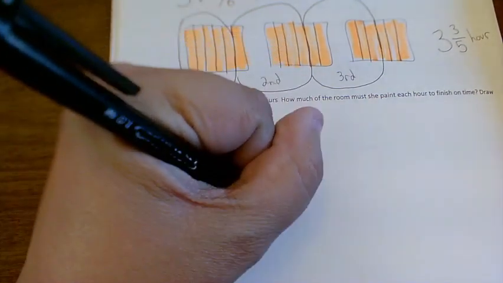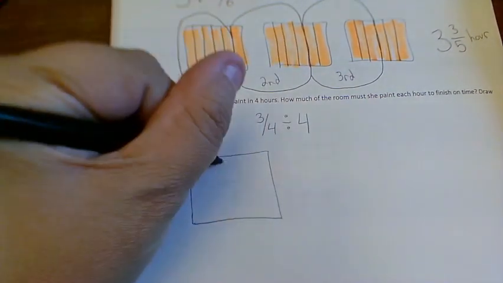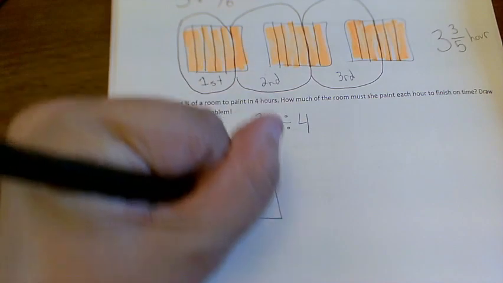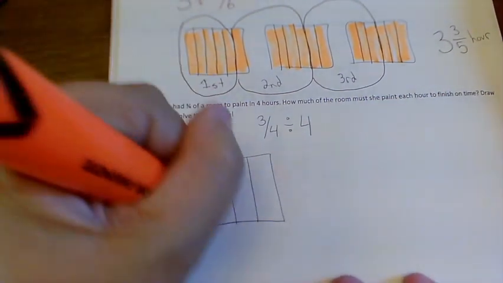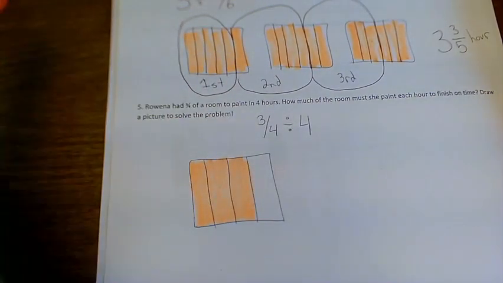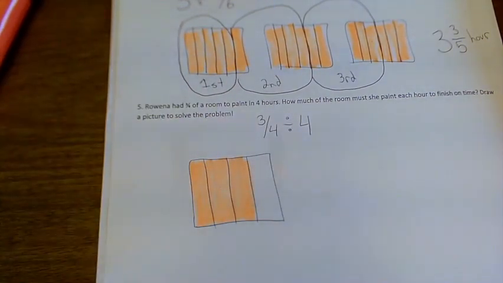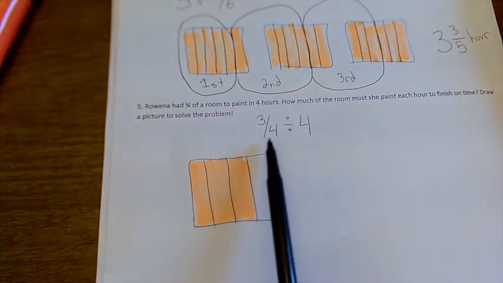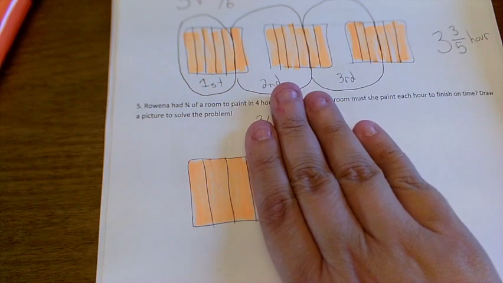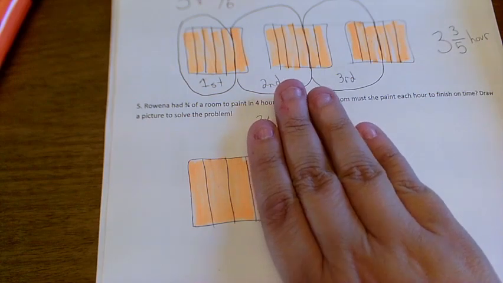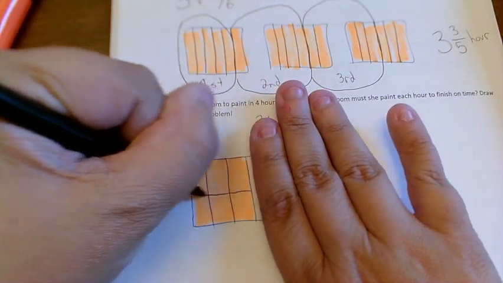Okay, so 3/4 of a room. So we have 3/4 of a room. That looks like that. Now, this amount of space needs divided over 4 hours of time. So how can we split this into 4 hours of time? Split it into 4 groups.